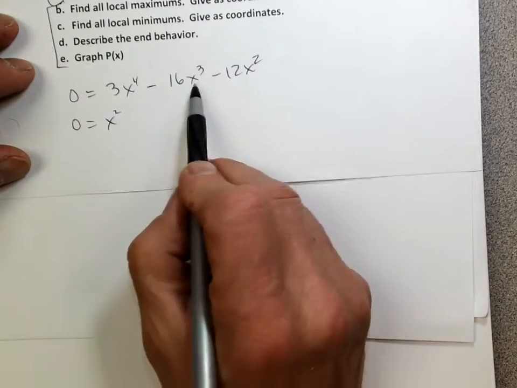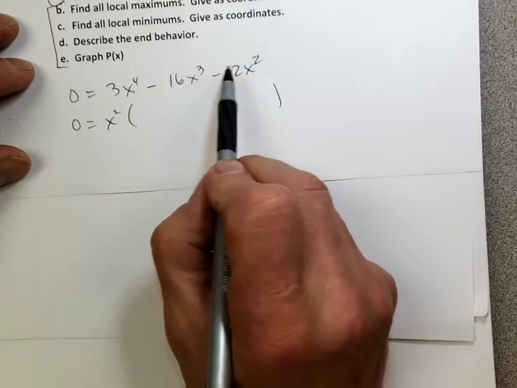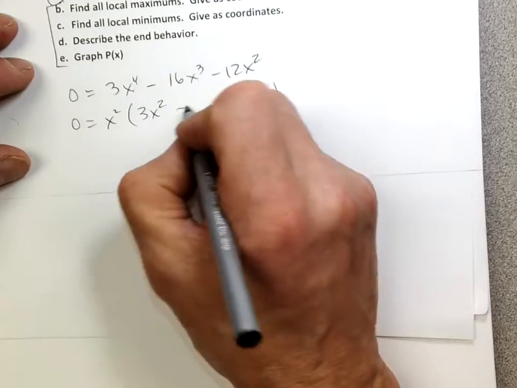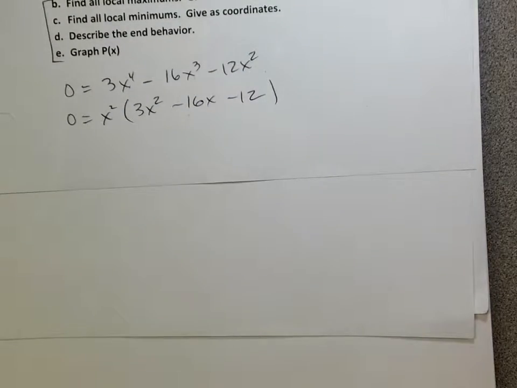They all have at least an x squared in common, right? So if I factor out the x squared, I'd be left with a 3x squared minus a 16x minus a 12. Now, if I have to factor that, I got to be a little clever.